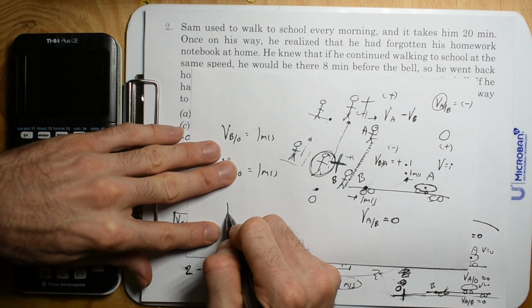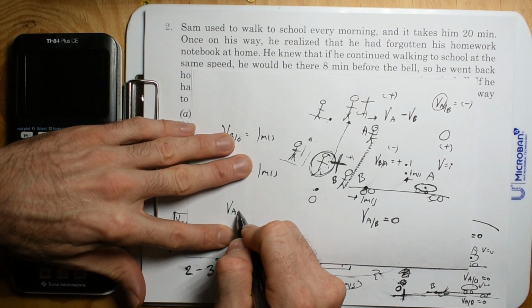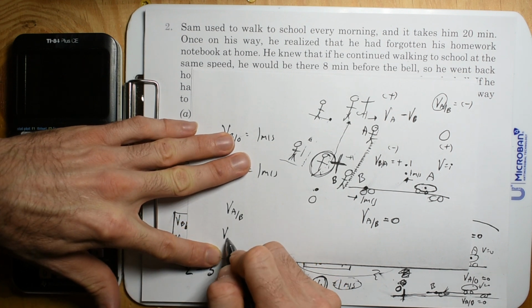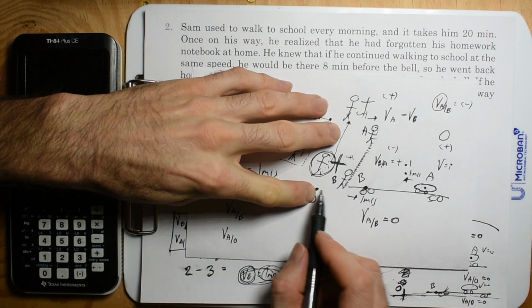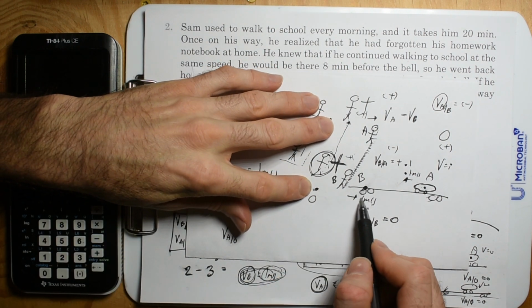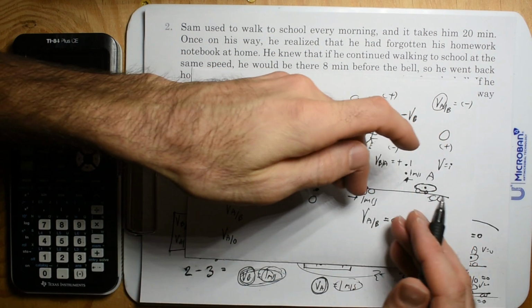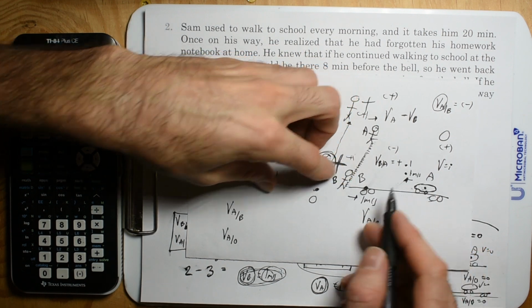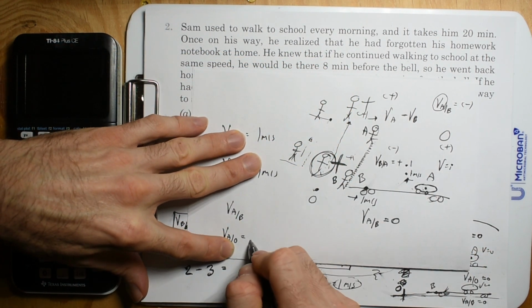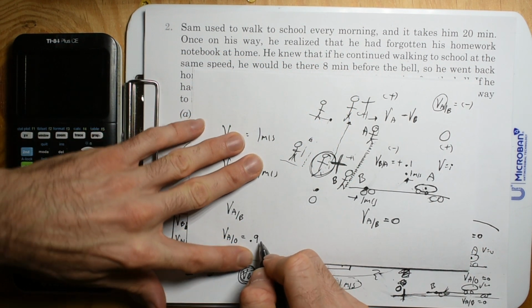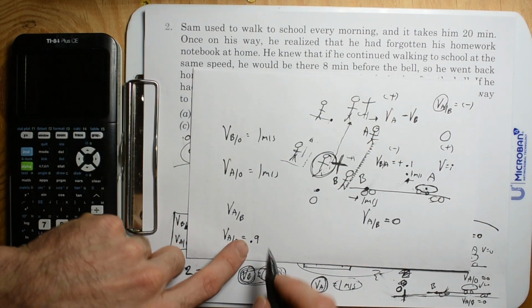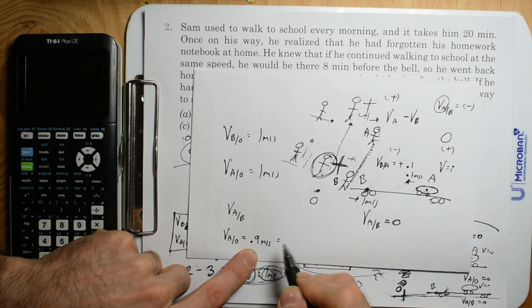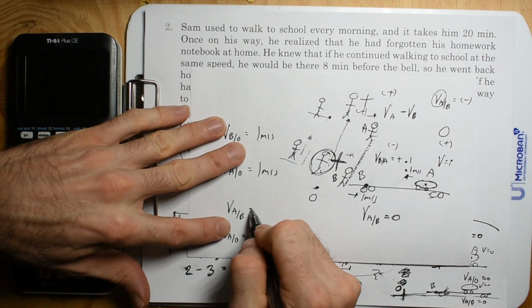So let's do both. Let's see velocity of A as seen from B, and velocity of A as seen from the train station. We know from the train station that this whole thing is going 1 meter per second. Everything's going that way at a faster speed, and then this starts to roll back. So I just know that this is going to be 0.9. And this is the way to do these problems: come up with something intuitive where you just know the answer right off the bat, and then figure out why that is with the equations.